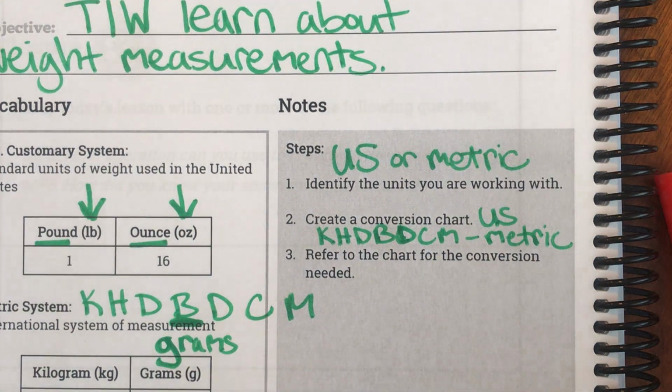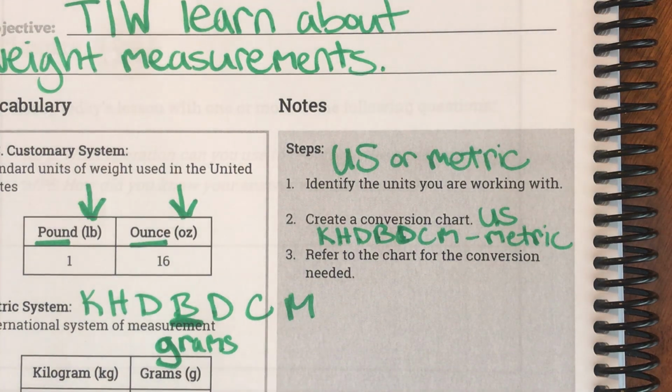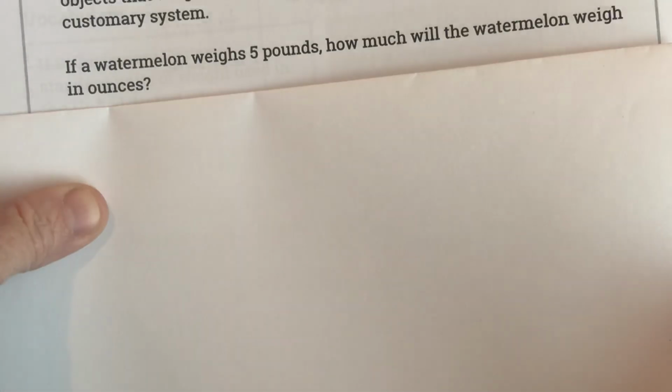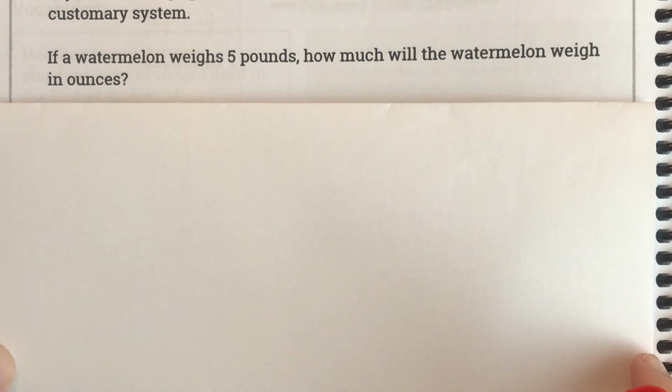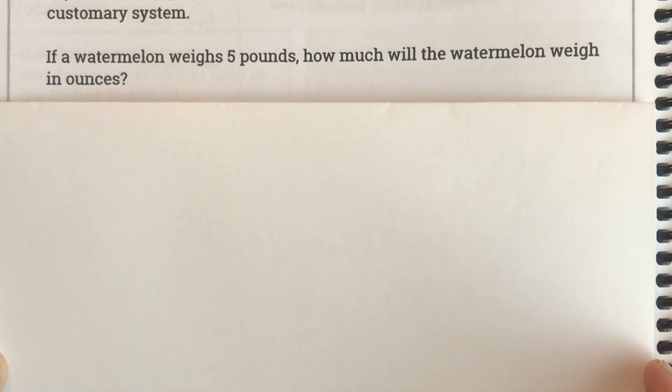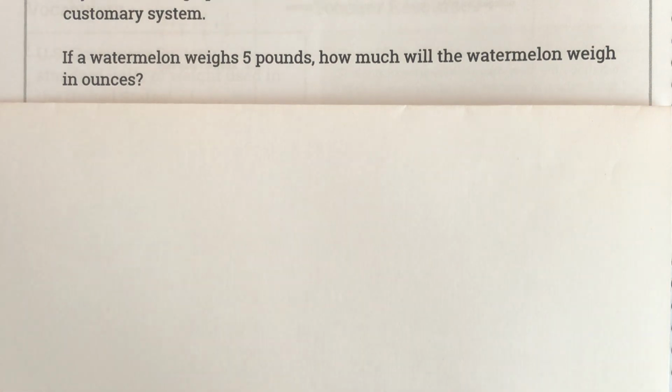Okay, I'm going to put my green pen down and grab my red. If you want to put your pencil down and see what this is going to look like. Okay, here is my first problem. My first problem says, if a watermelon weighs 5 pounds, how much will the watermelon weigh in ounces?